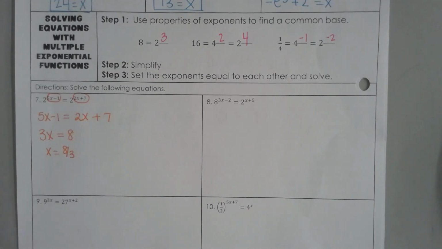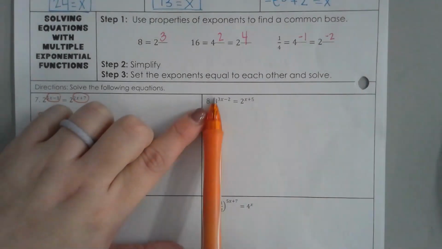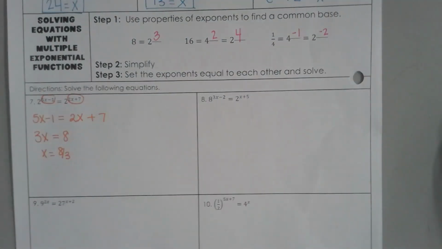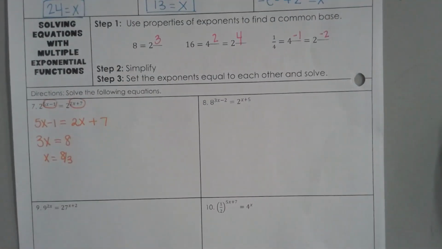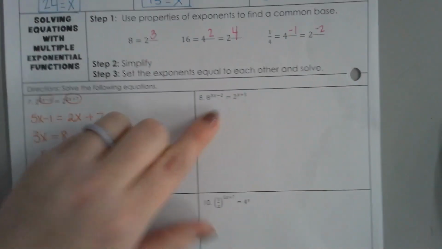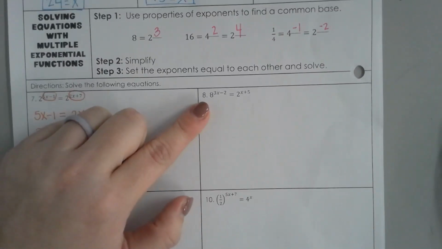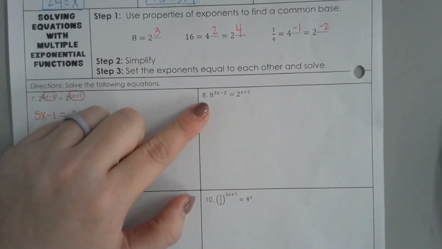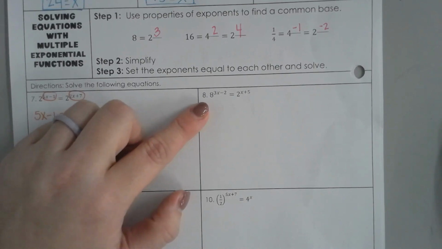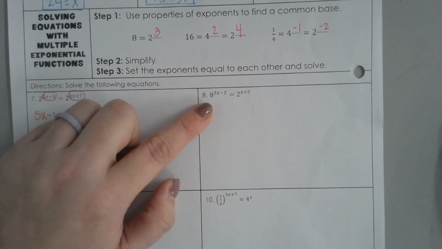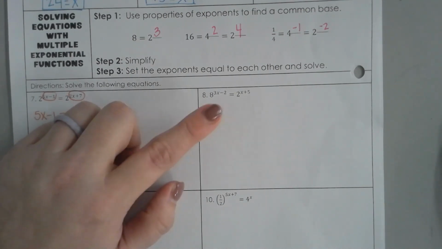Now number 8, I have a base of 8 and a base of 2. I need them to both be written with the same base. So how could I change this 8 to have a base of 2? I want to rewrite it as 2 to some power. 2 to what power is 8? The third.